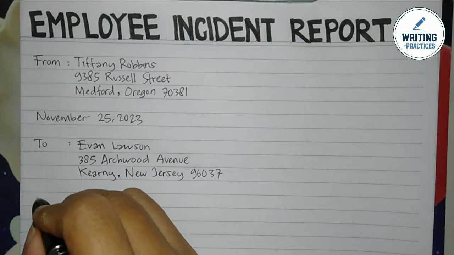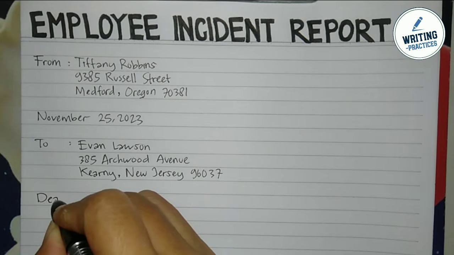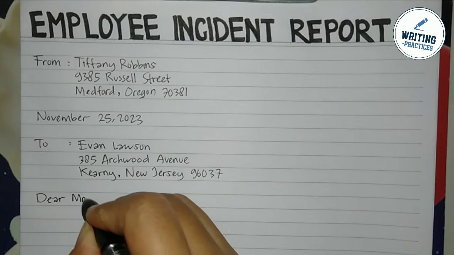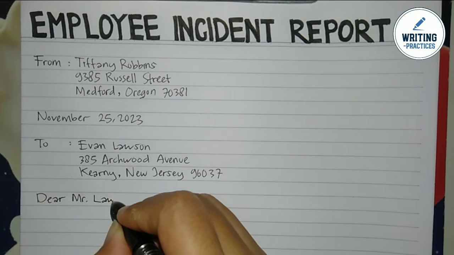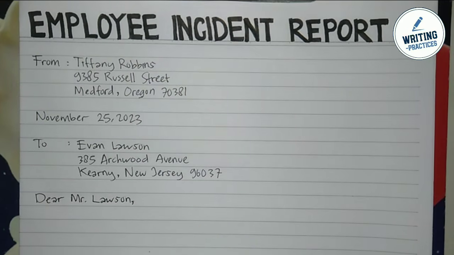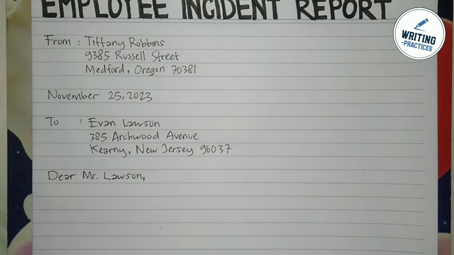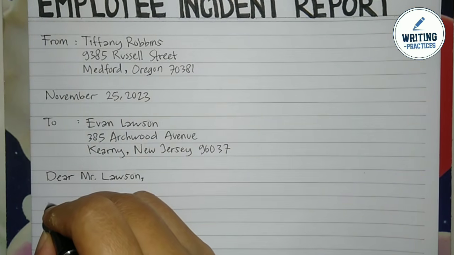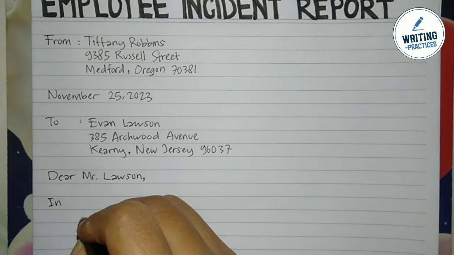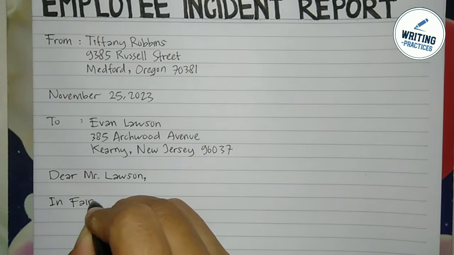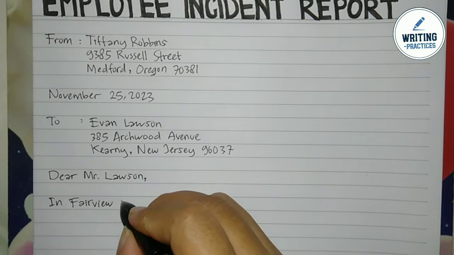Now, you can open the letter with a salutation. The most used one is Dear Mr., or Ms., or Mrs., followed by the last name of the recipient. In the first paragraph, write the details about the incident. Here, you need to answer the questions of where, when, who, and how.